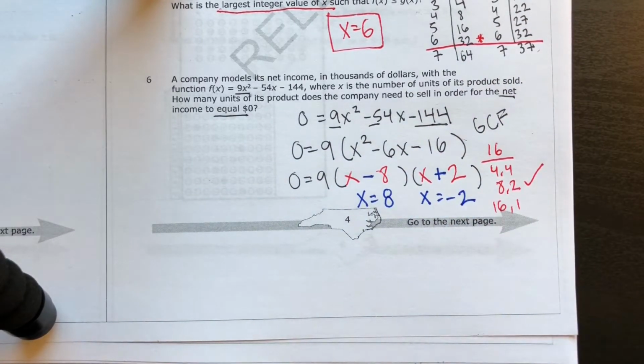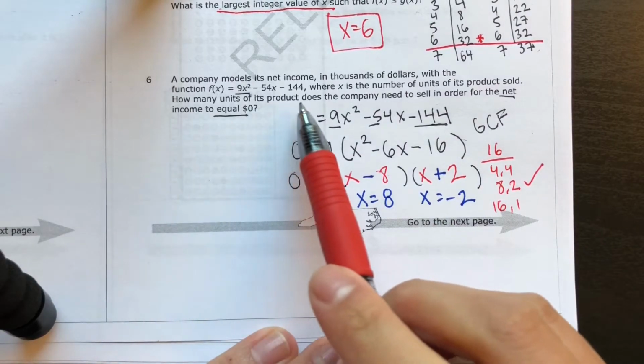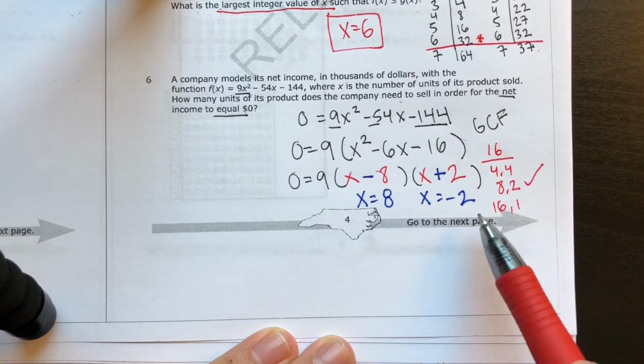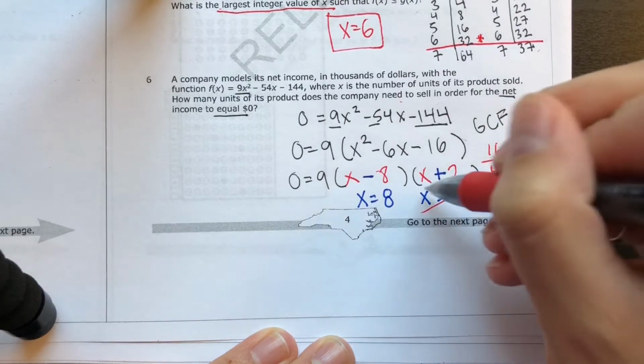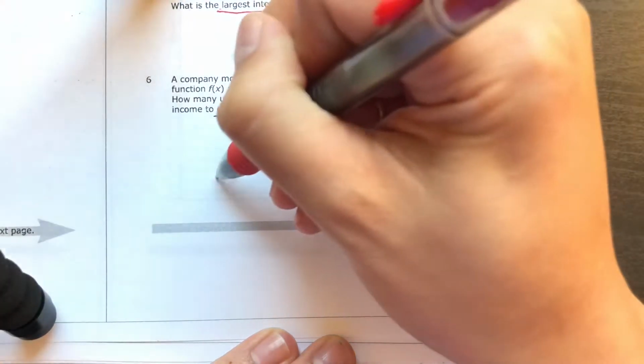Going back to the question, it says how many units of the product does the company need to sell? I cannot sell negative units, so my answer is going to be 8 units.